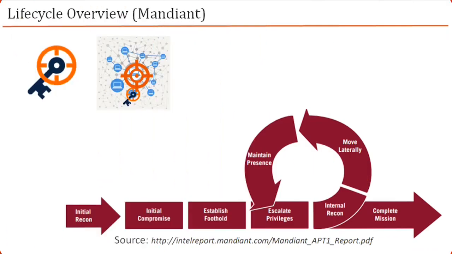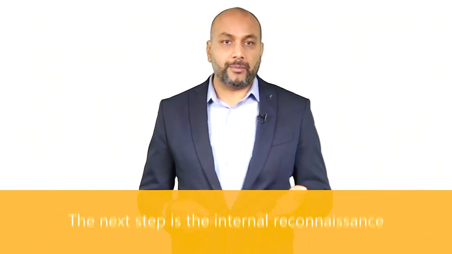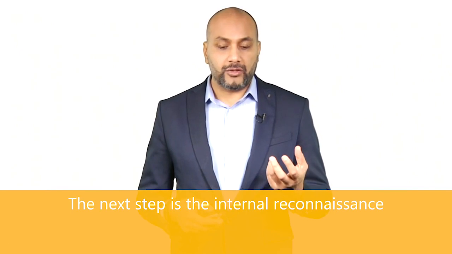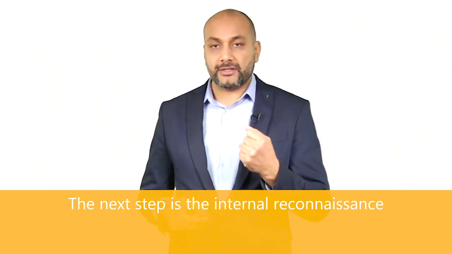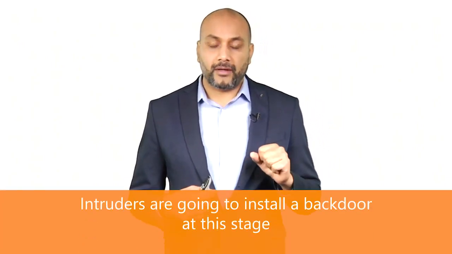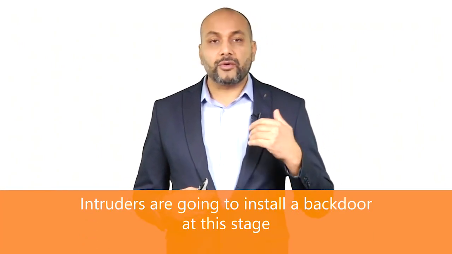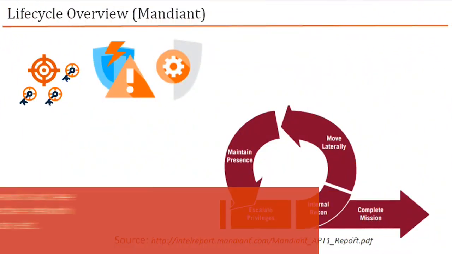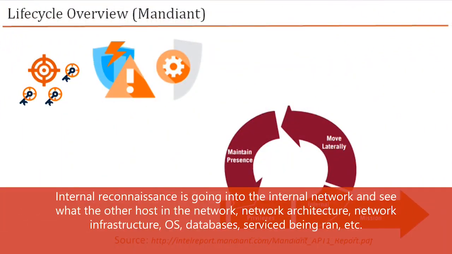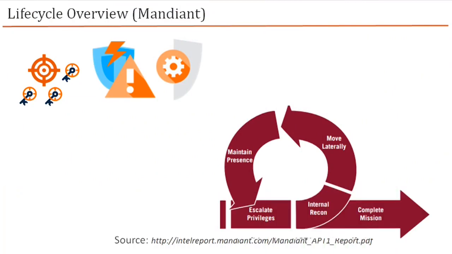Okay, so now they have established a foothold, and they're expected to be doing something. As attackers break into the system, the next step is internal reconnaissance. So what does internal reconnaissance mean here? It means that you're going into the internal network, because you're already inside the internal network, and seeing what the other hosts in that network are.